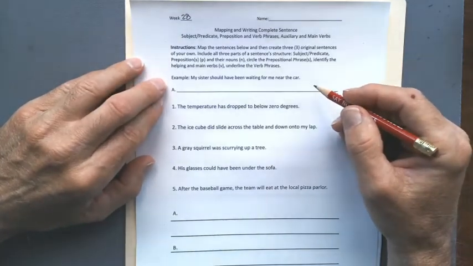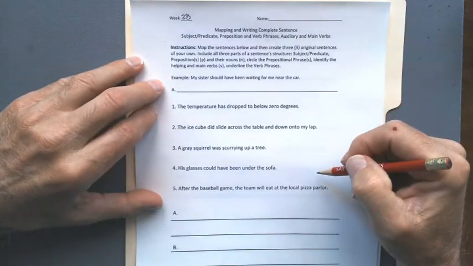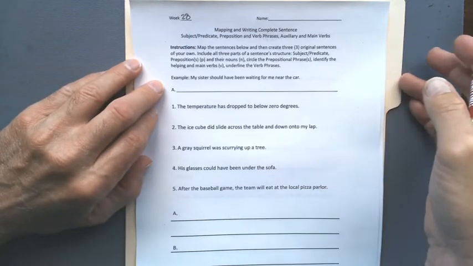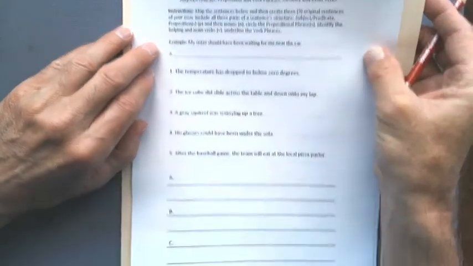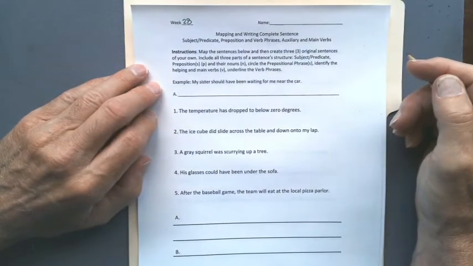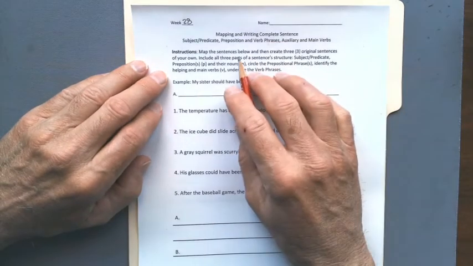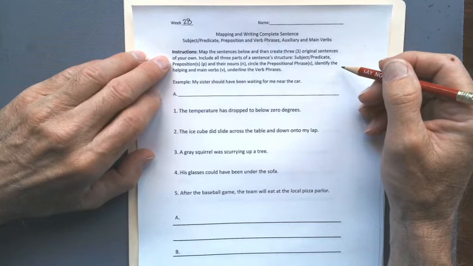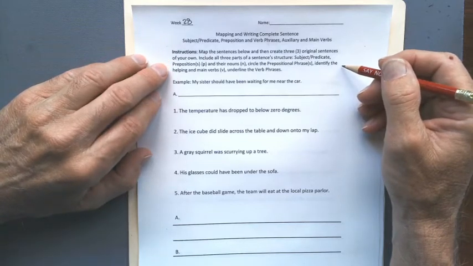There is an example here, 5 ones that you should map out, and I'll show you how to do that. And then you need to come up with 3 original sentences. So let's go ahead and read the instructions. Map the sentences below and then create 3 original sentences of your own. Include all 3 parts of a sentence's structure.